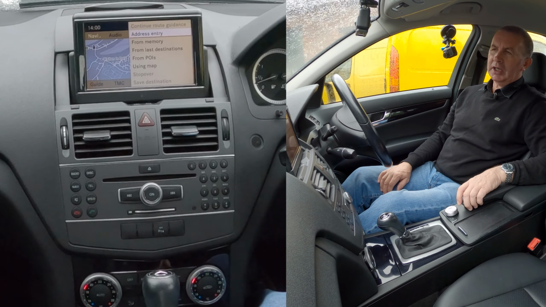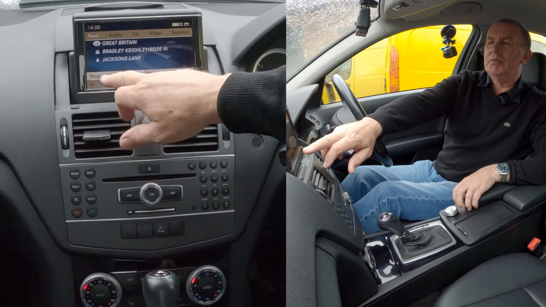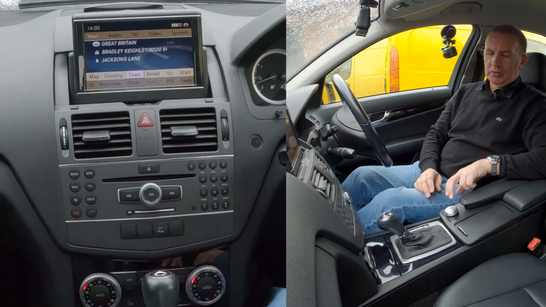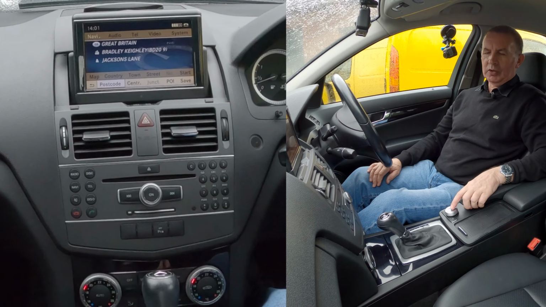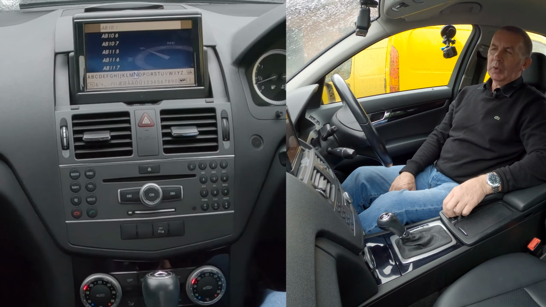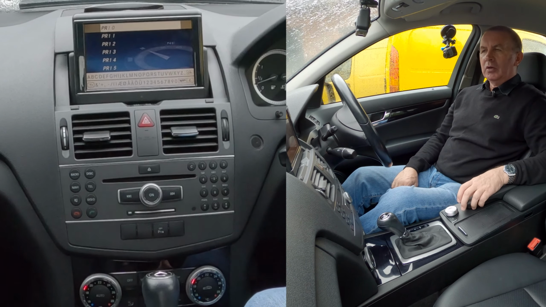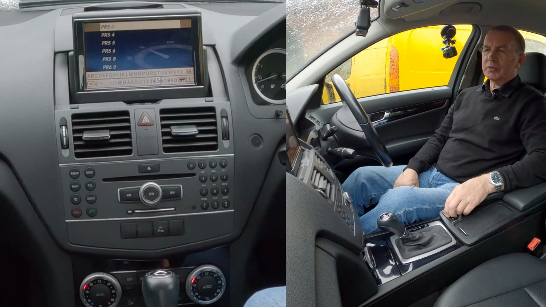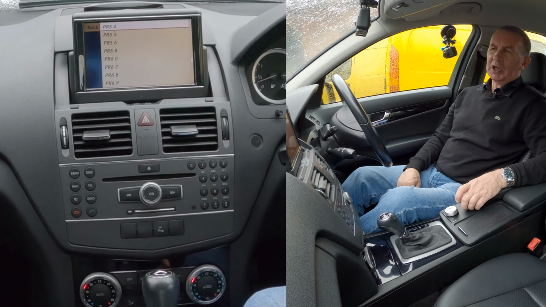So address entry, click address entry, and then you've got town, street, start, map, postcode. So we need to knock the selector back towards us and then turn it to postcode. Click postcode. This is the easiest way to do it. And we're Grosvenor Garage, Chorley Road, Whittle-le-Woods, Preston, PR. It's already gone to numbers there, which a lot of satellite navigation systems don't do. PR5 4. There we go. So select PR5 4.